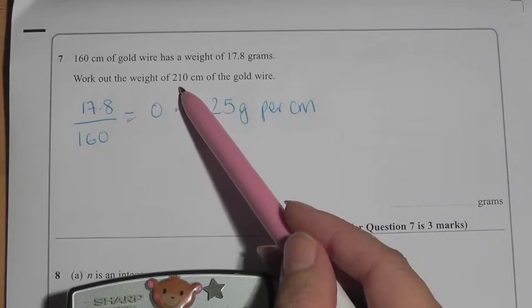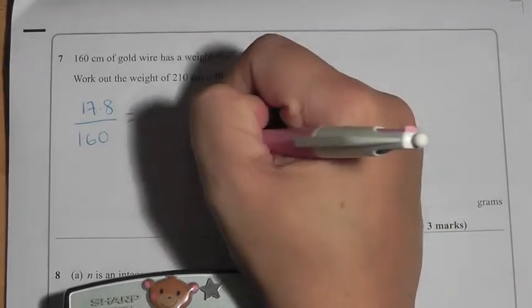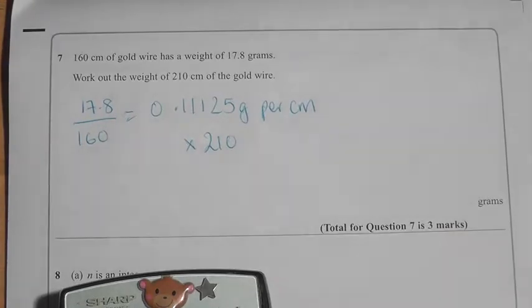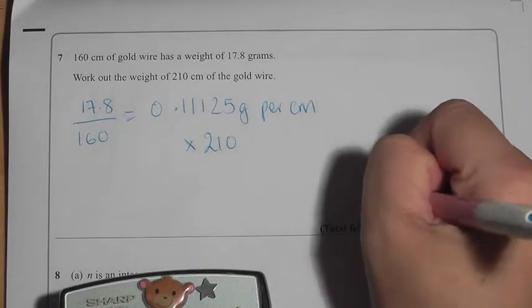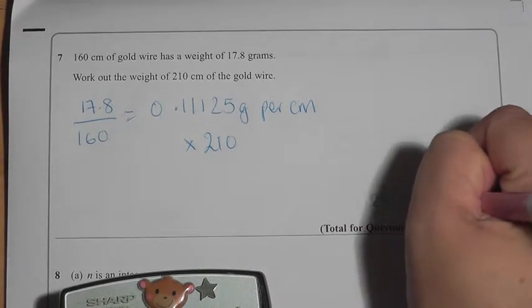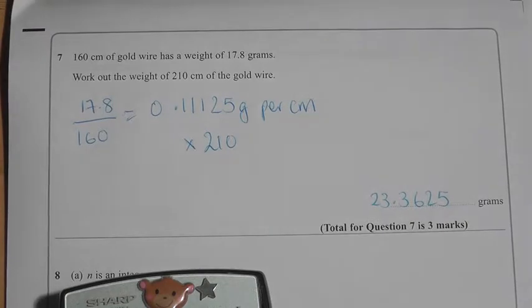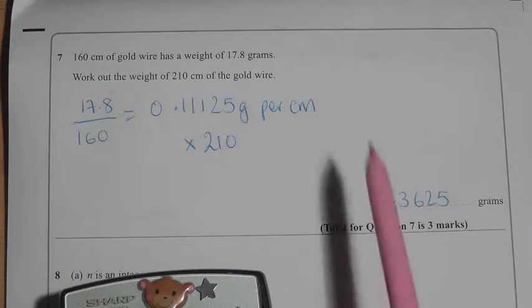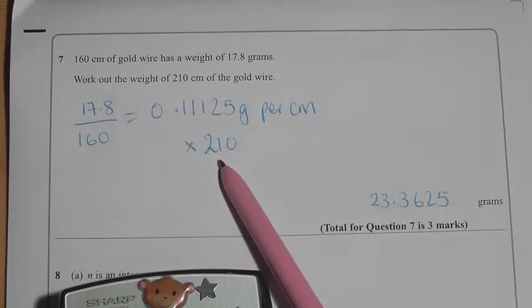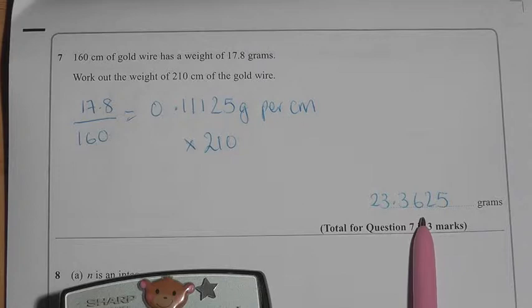So if I know that I'm then going to have 210, I just times that by 210. So the answer is 23.3625. They will accept anything from 23.3 onwards. So if you've got your answer between 23.3 and 23.4, you get the final mark. So 1 mark for a division, 1 mark for a multiplication, and 1 mark for your answer.